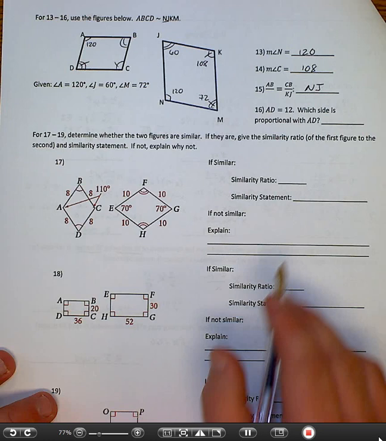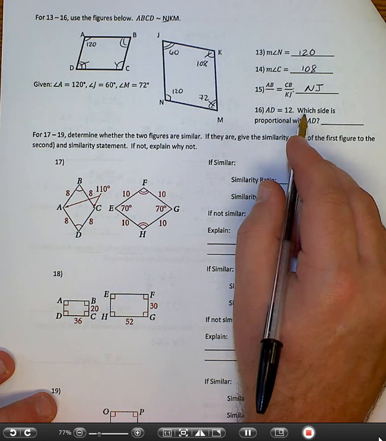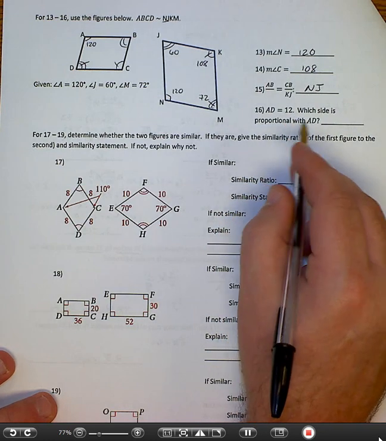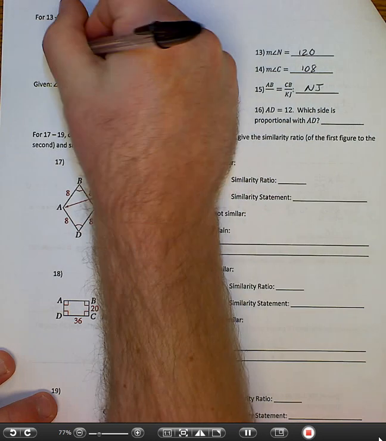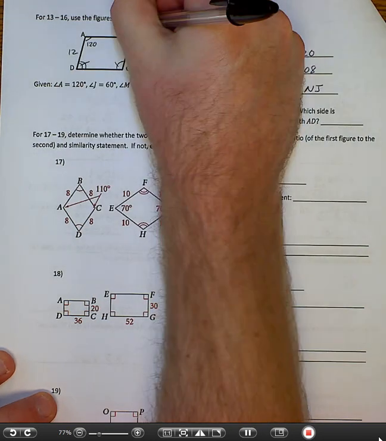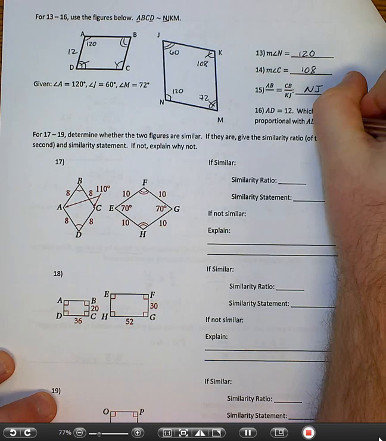So AD equals 12. Which side is proportional with AD? Again, if this is 12, what matches up with AD? We'll just look up here. AD matches up with NM. There we go.